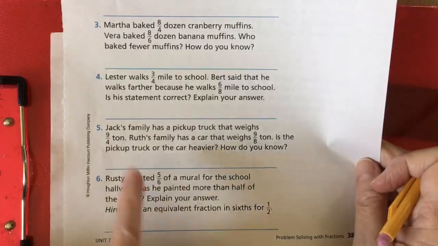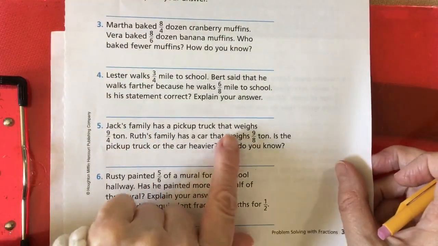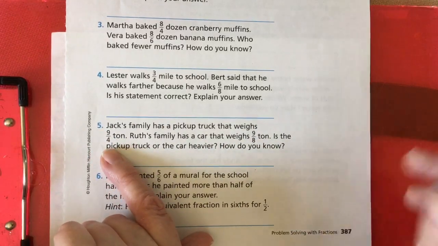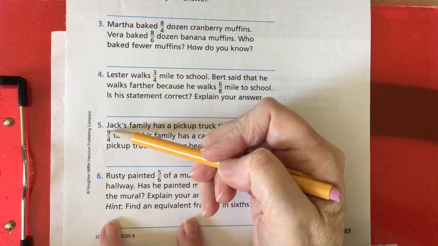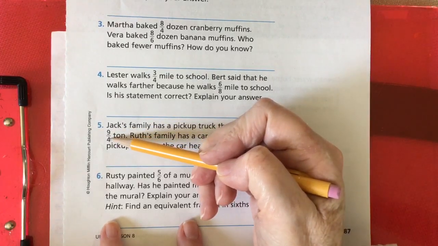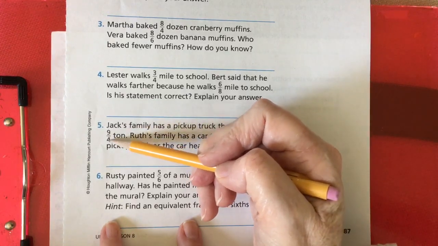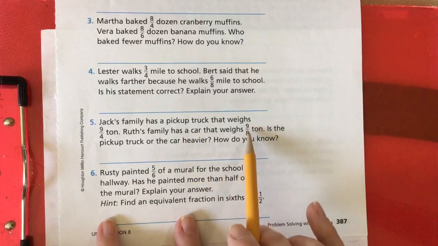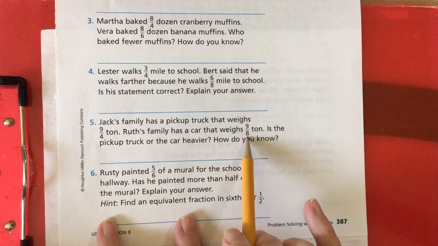All right, boys and girls, back for number 5. Jack's family has a pickup truck that weighs 9/4 of a ton. Now, what I'm noticing already, boys and girls, is that the numerator is greater than 4. That means it's going to be bigger than one whole. The fraction is going to be greater than a whole. Ruth's family has a car that weighs 9/8 of a ton. Once again, greater than a whole.